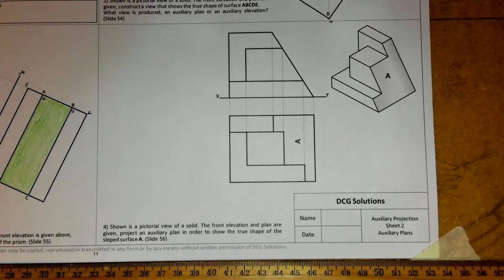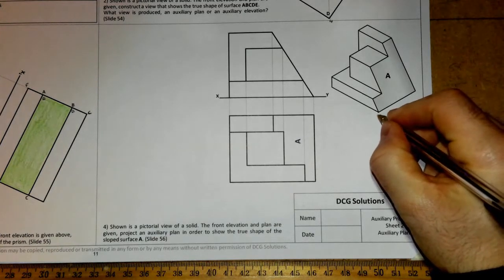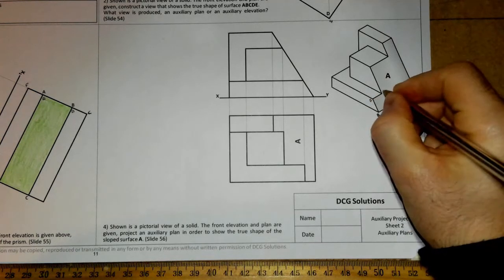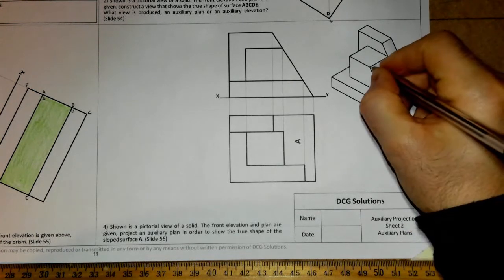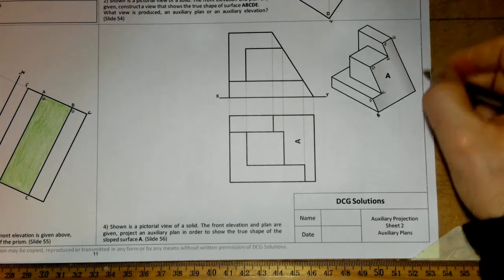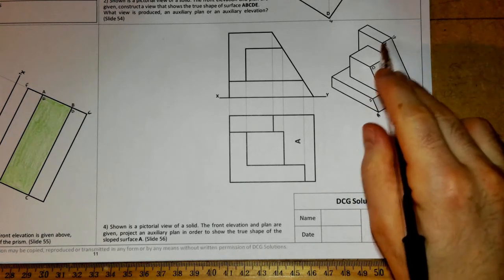So first of all, I'm going to use a little bit of labeling to help us understand it, as always. I'm going to start down here and label the pictorial first, and I'm going to look for the true shape of the cut surface first. So I'm going to label A to B, this one here will be C, D, E, F, G to H. A, B, C, D, E, F, G, H, okay?